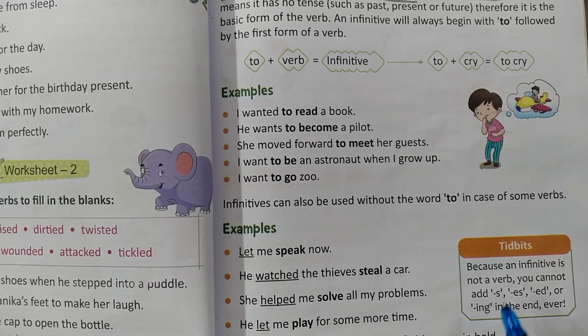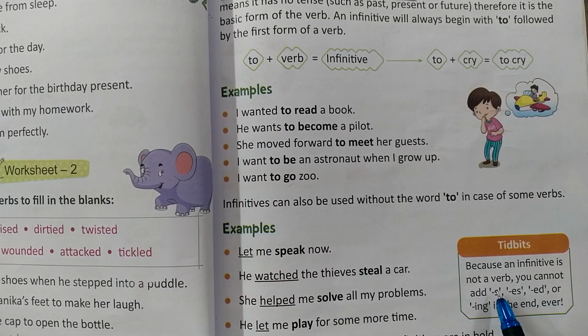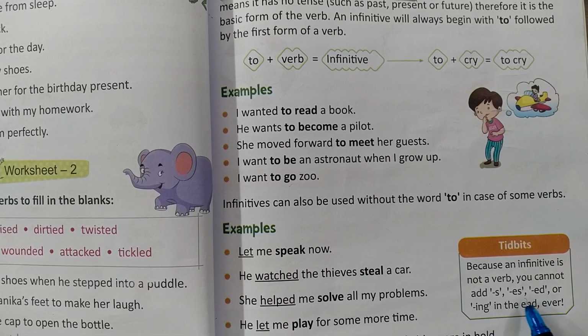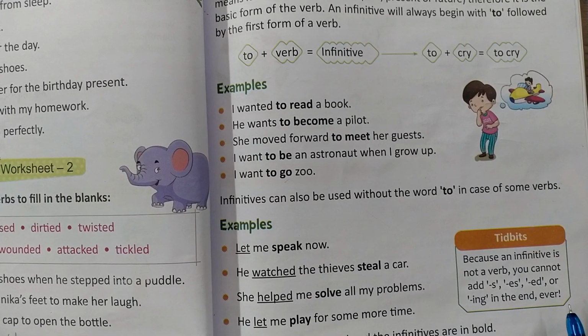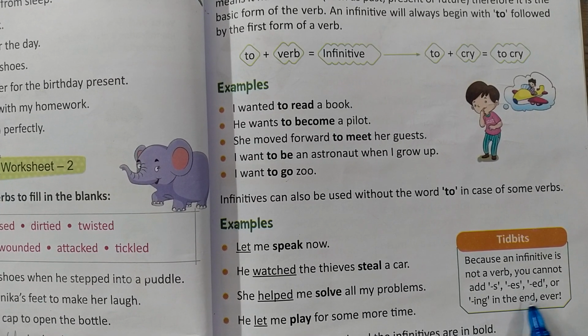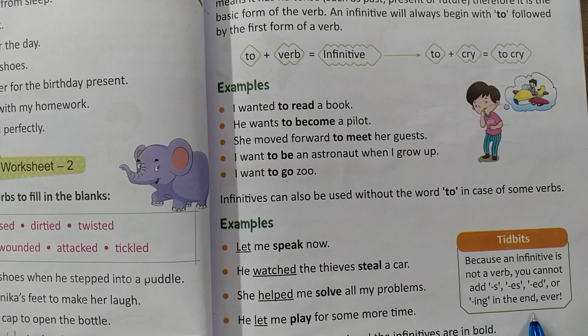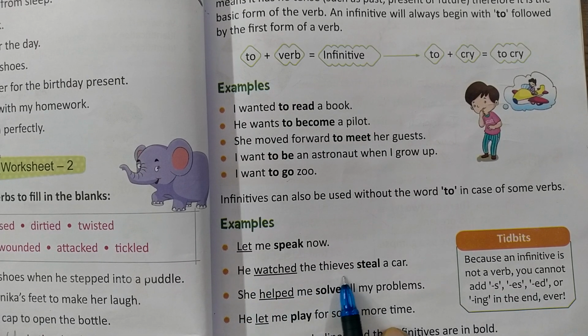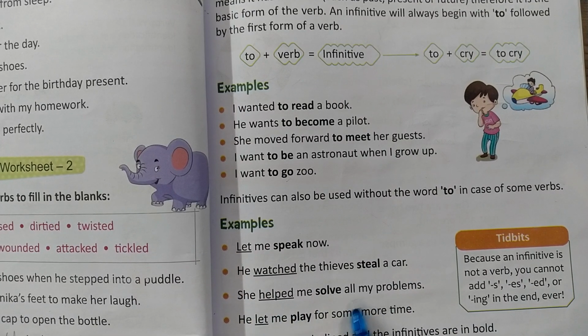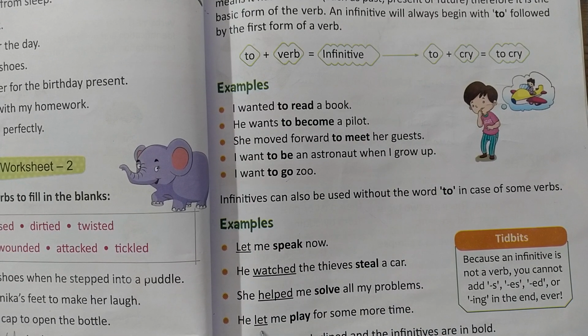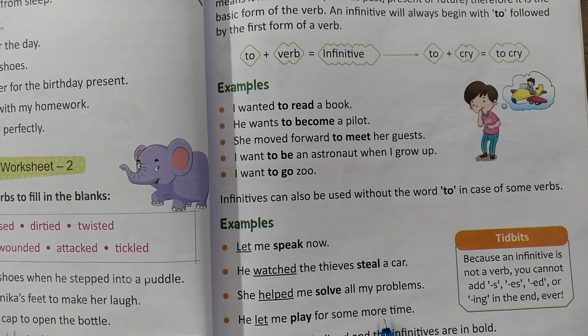Now because an infinitive is not a verb, you cannot add s, es, ed or ing in the end ever. No infinitive will have s, es, ed or ing in the end. Now, he watched the thieves steal a car. She helped me solve all my problems. He let me play for some more time.